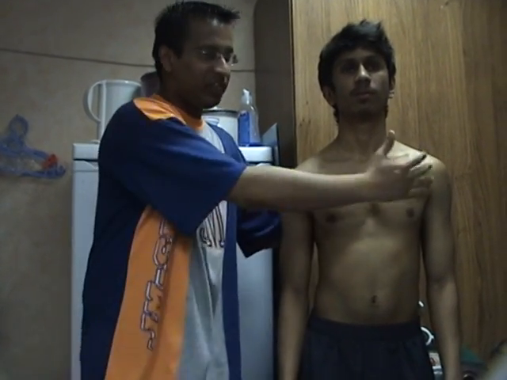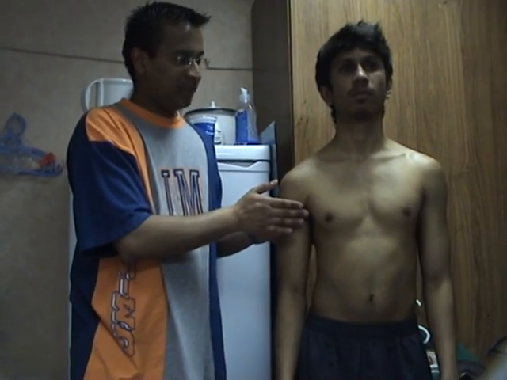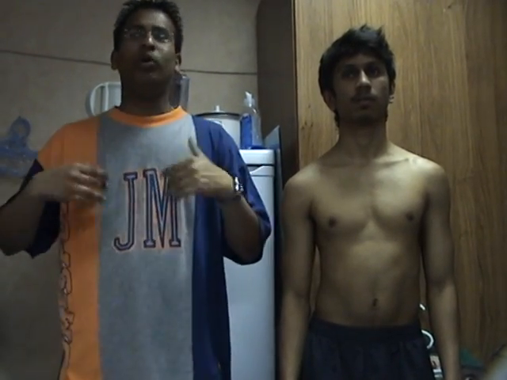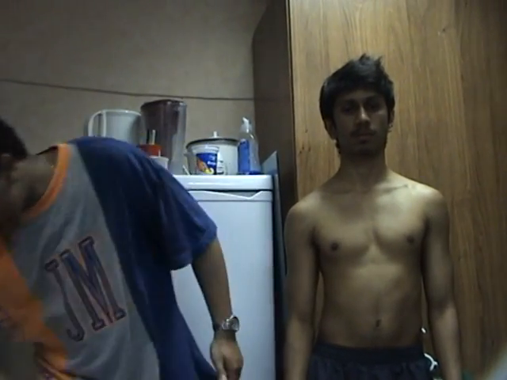Why is there an increase in rigidity? Ossification of the bones of the rib cage. The bones will be ossified, so that is why there will be an increase in rigidity. Understood? Okay.